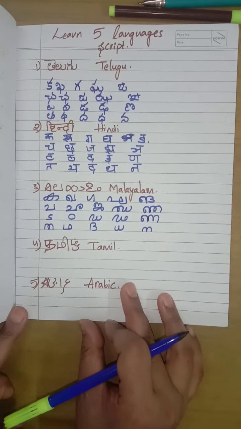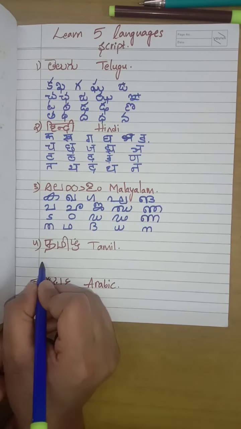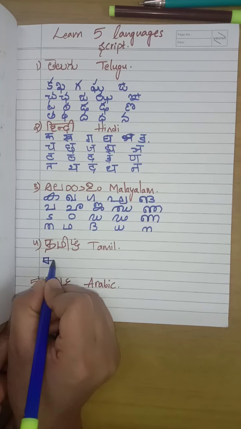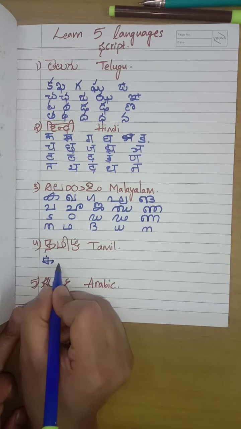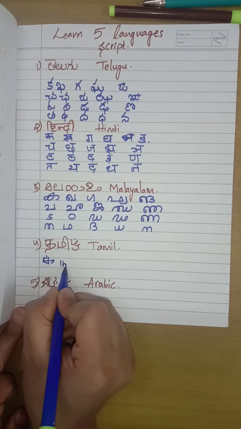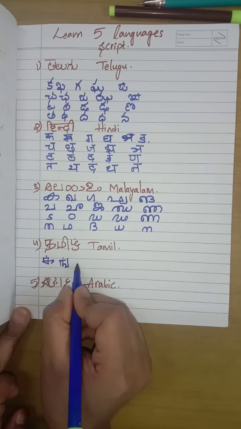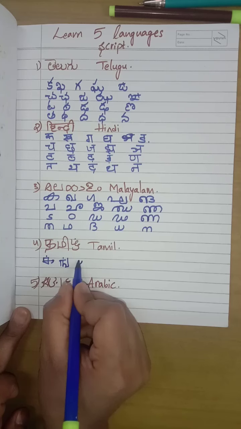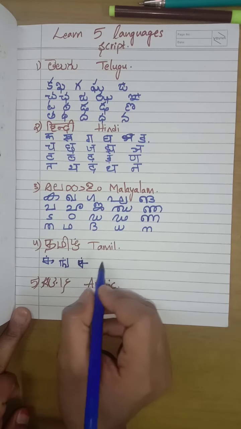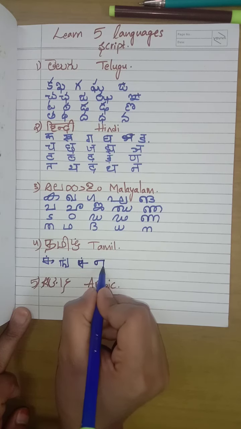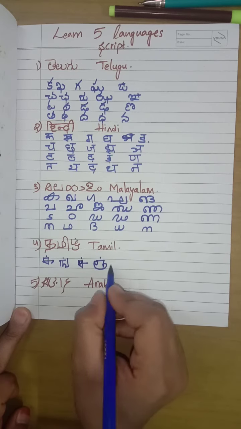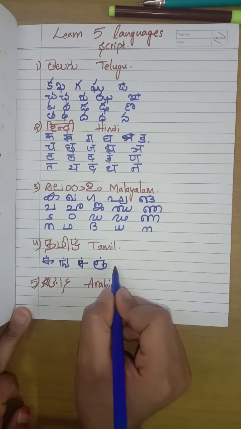In Tamil we don't have it similar, we have read like Telugu, Hindi, Malayalam. It's a little different. First letter is Ik. The dot must be written. Ik, and next is Ing, third is Ich, and next is Inj, next is It.